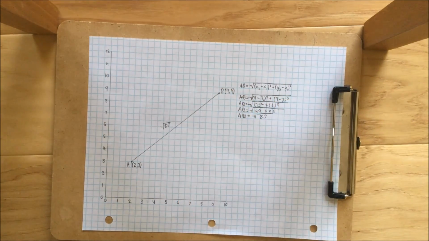So that's how you derive and use the distance formula to find the distance between 2 points.